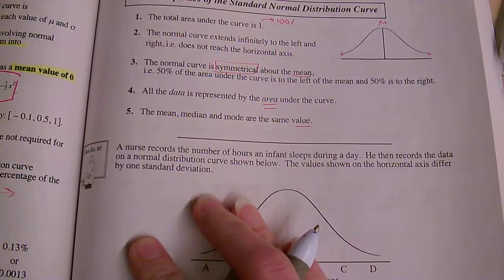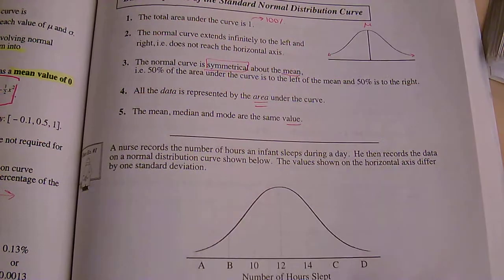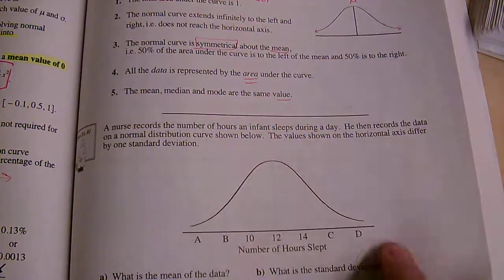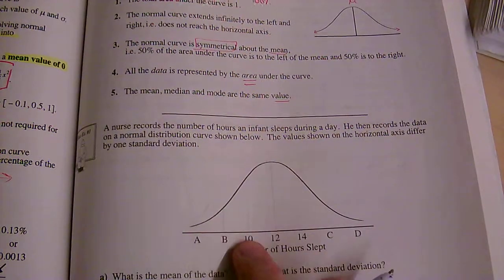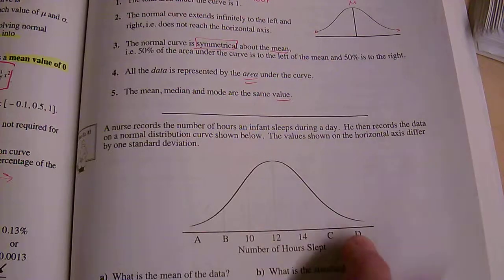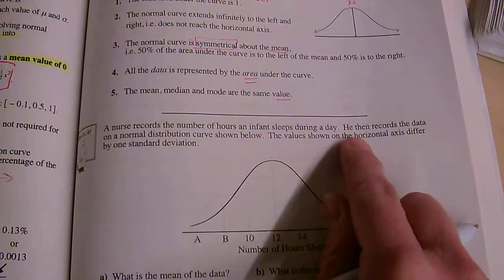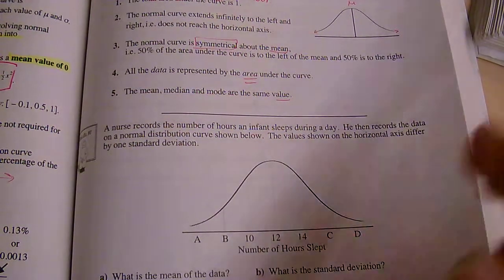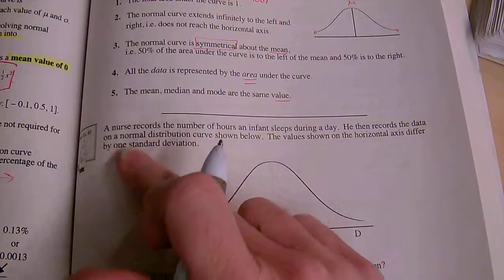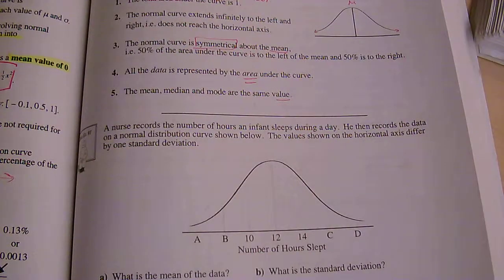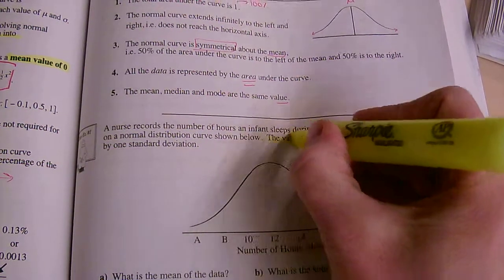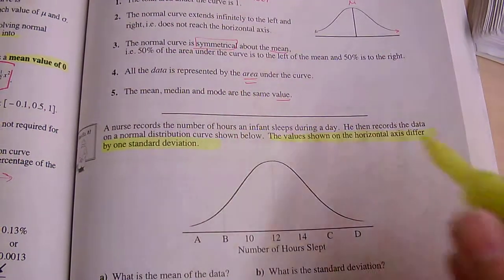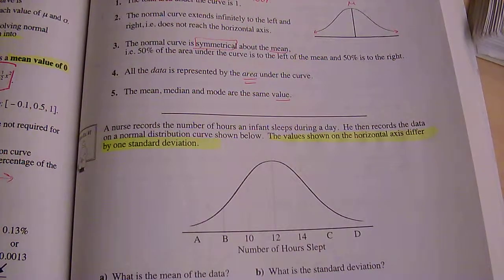A nurse records the number of hours an infant sleeps during the day. We see that here: number of hours slept, so we've got 10, 12, 14, and then C, D, A, B. He then records the data on a normal distribution curve, shown below. The values shown on the horizontal axis differ by 1 standard deviation. That's important information, and it's pretty much always going to be that way.